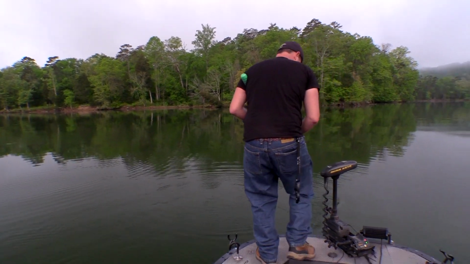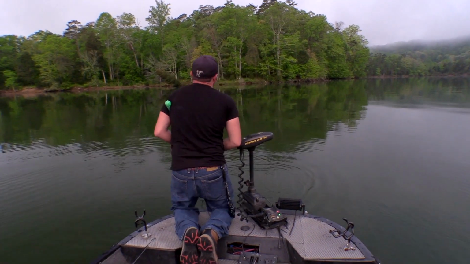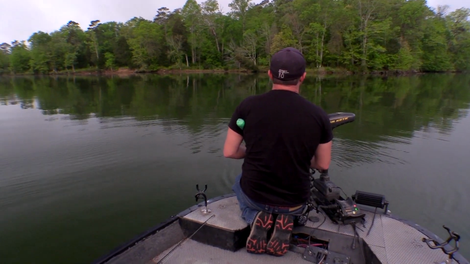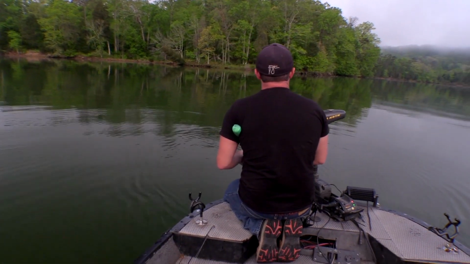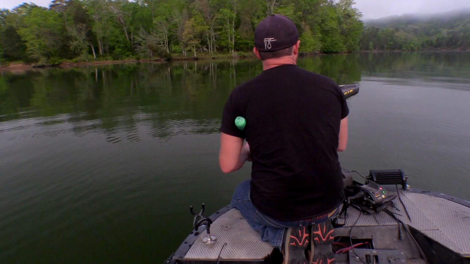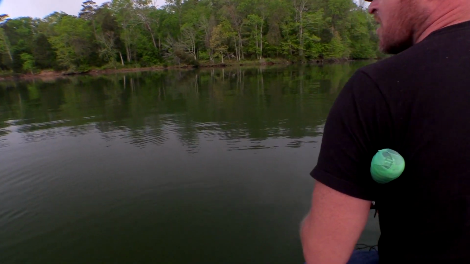And I can tell too, when I get down, especially like this, because this is a bass crank, I'm down like this and I can feel it hit the bottom. Like there, I'm on bottom.